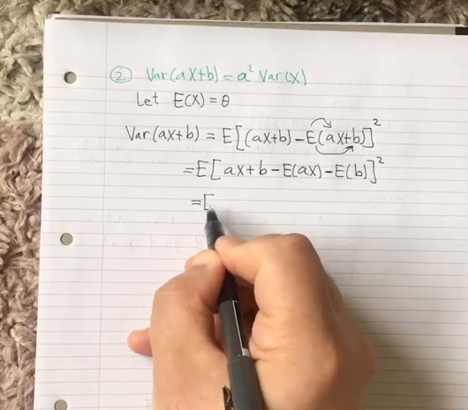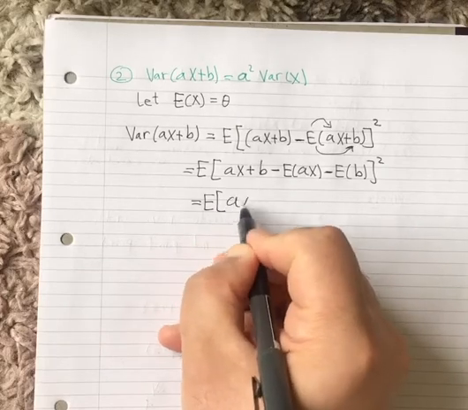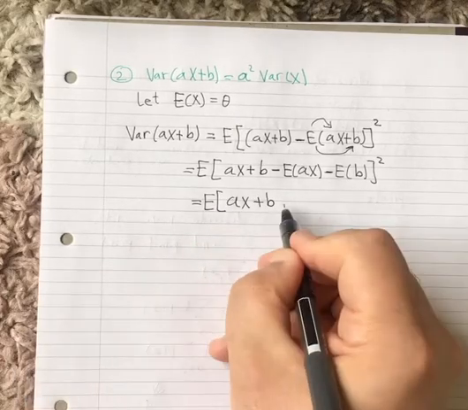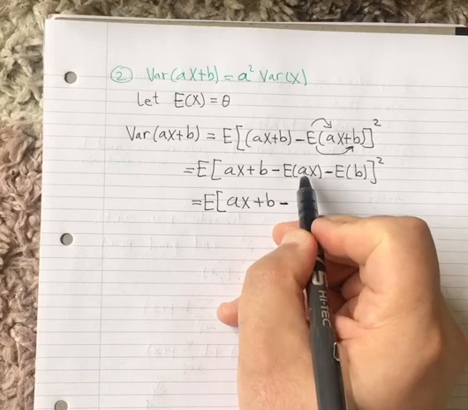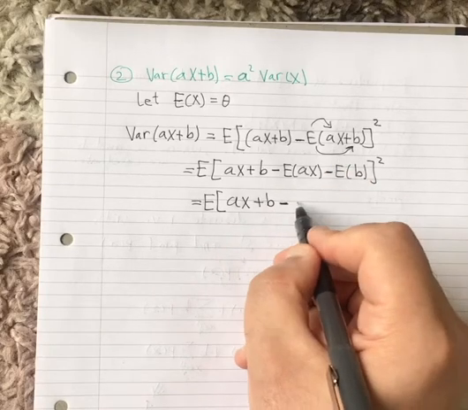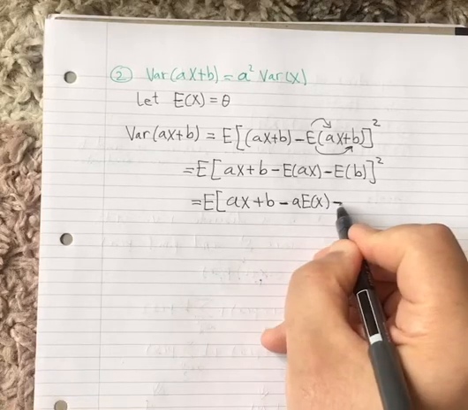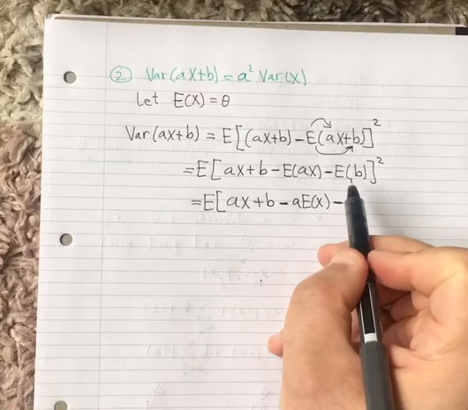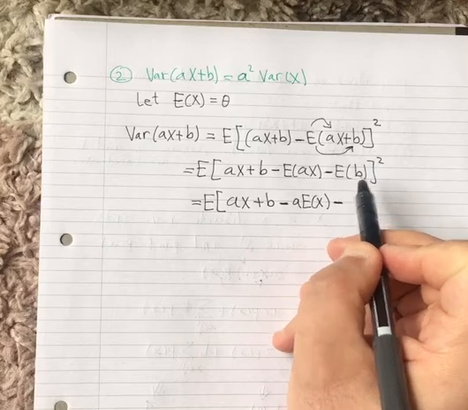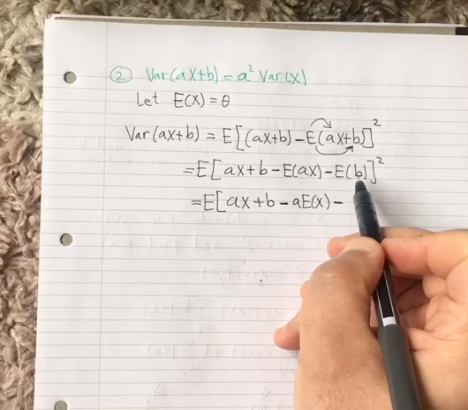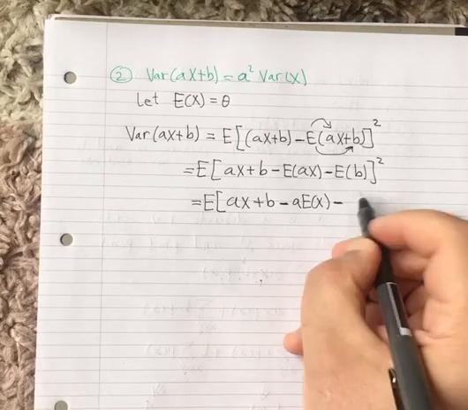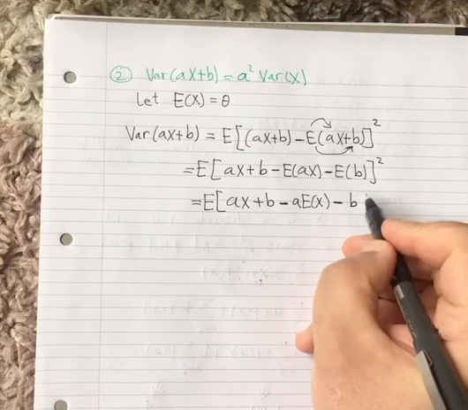So that will be equal to aX plus b minus, because a is a constant, we can take it outside the expectation, so it will be a expectation of X, and because the expectation of a constant is the constant itself, that will be b.